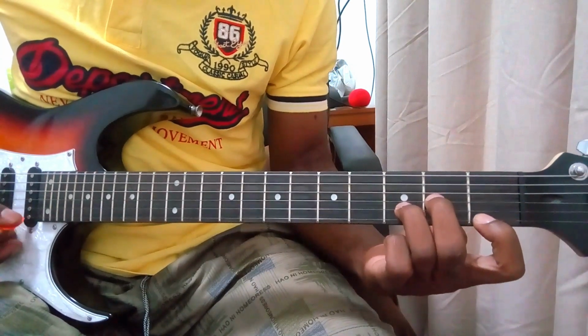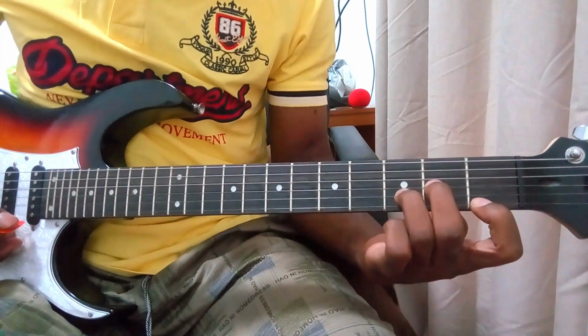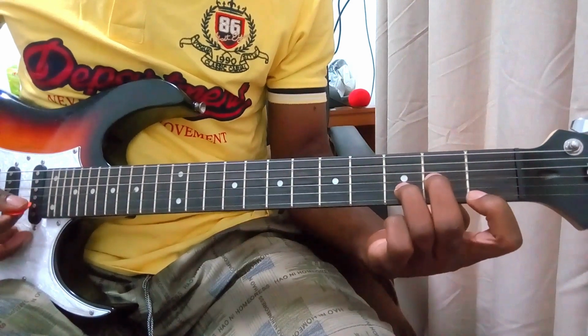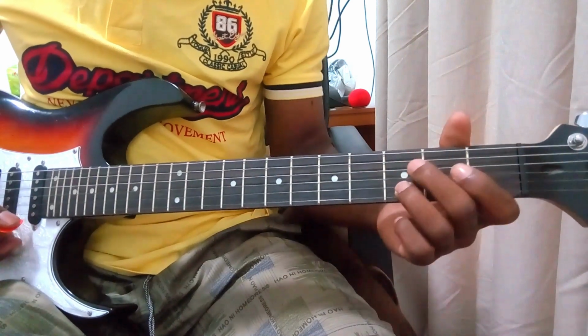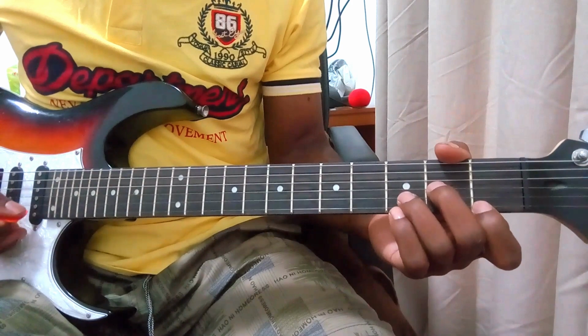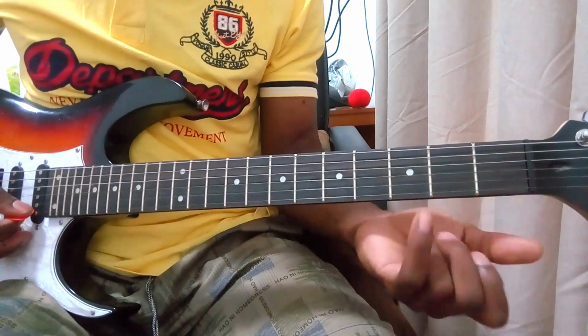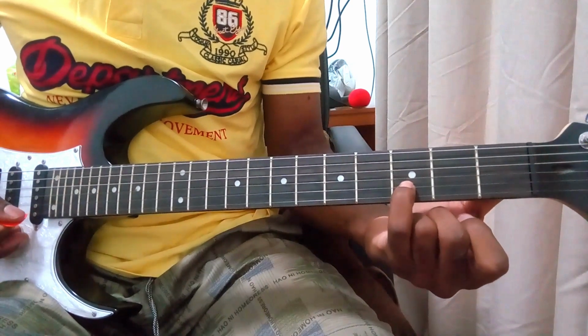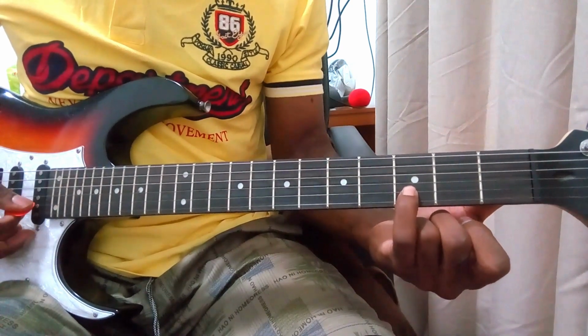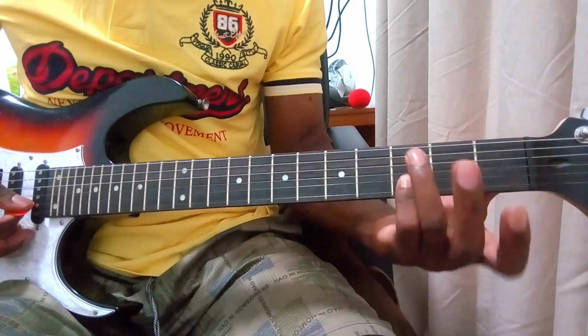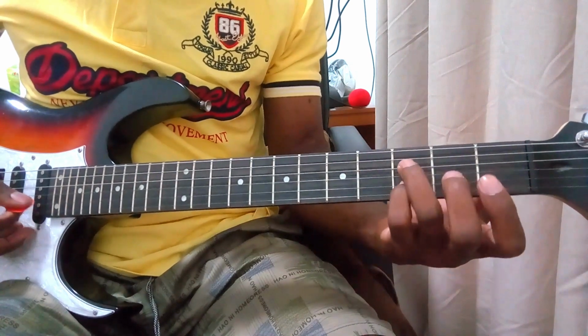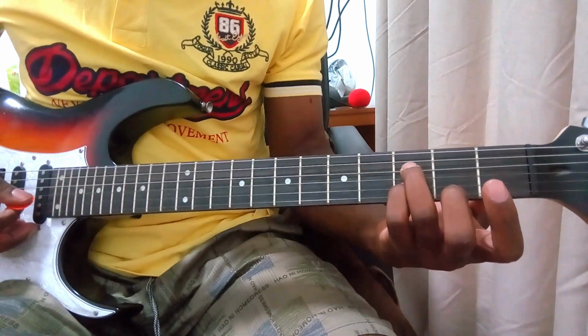We played a Re like this. So playing this, we can have a shape like this. That is, your pinky takes the second string, third fret. The ring finger takes the fourth string, third fret.